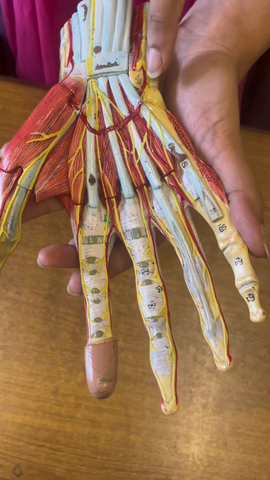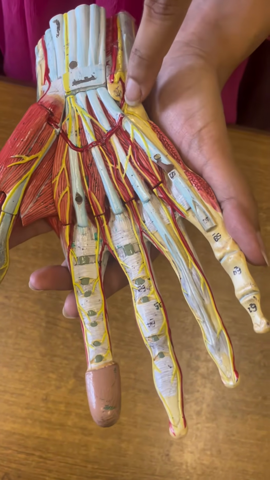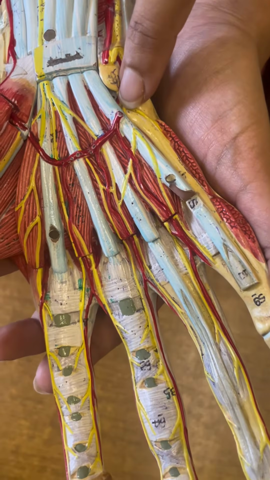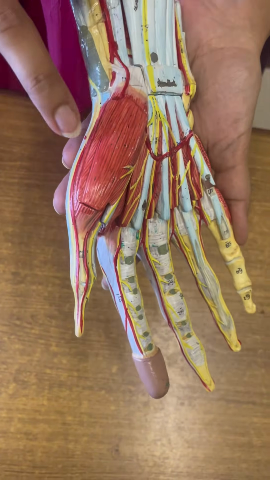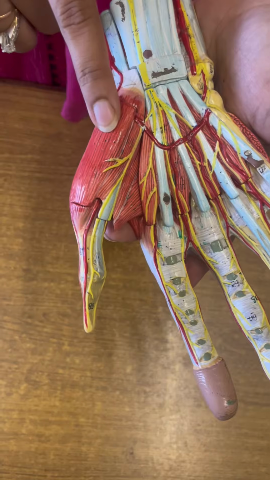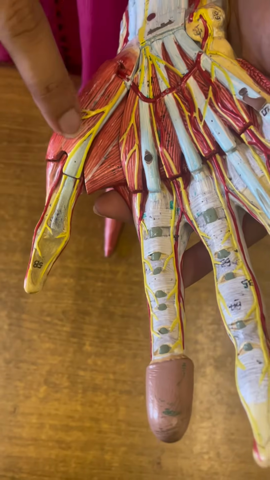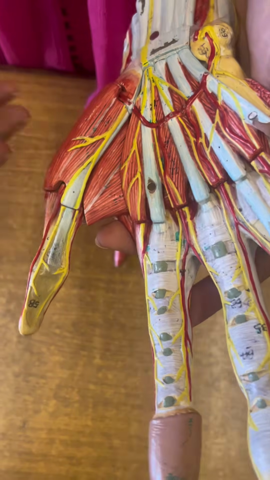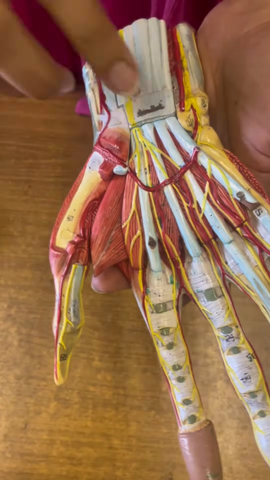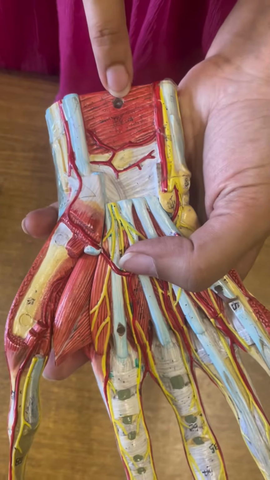Ulnar artery is also giving a deep branch that is going deeply and that forms the deep palmar arch along with the radial artery on the other side. This is opponens pollicis, this is abductor pollicis, and this is flexor pollicis brevis, and this is the long tendon of flexor pollicis longus. This is pronator quadratus.